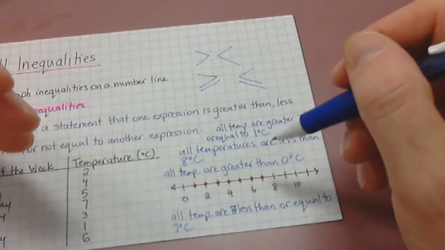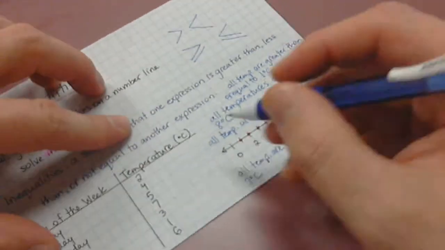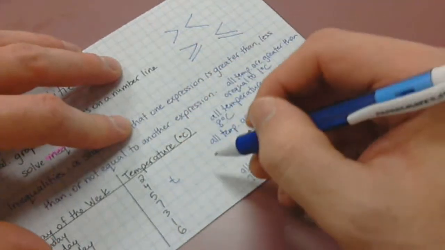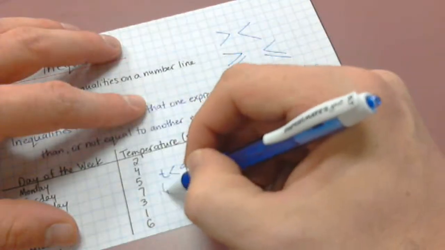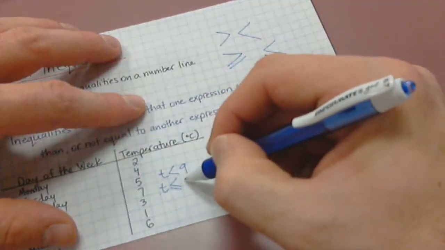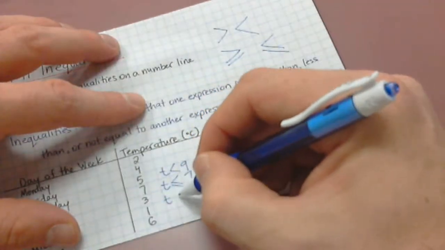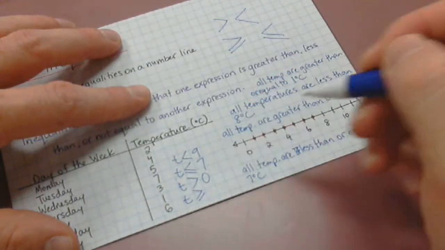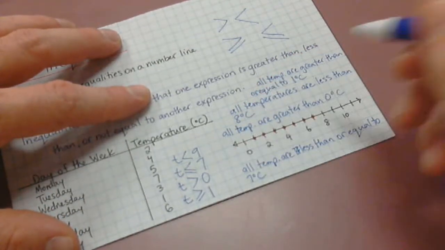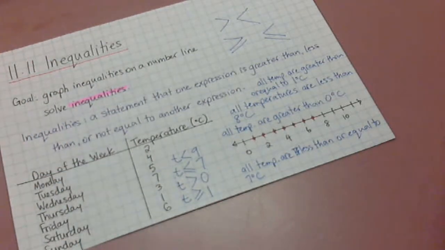If I were to write them out as math phrases, I would say temperature is less than 9. I could say temperature is less than or equal to 7. I could say temperature is greater than 0. I could say temperature is greater than or equal to 1. These are the inequalities that I'm looking at. Okay? So let's go through a couple of examples.